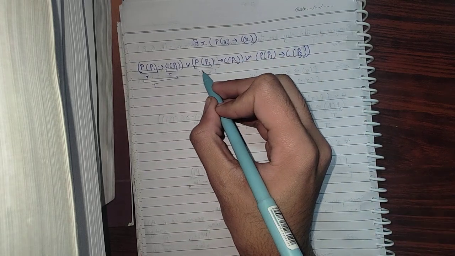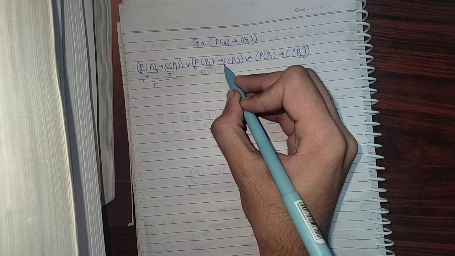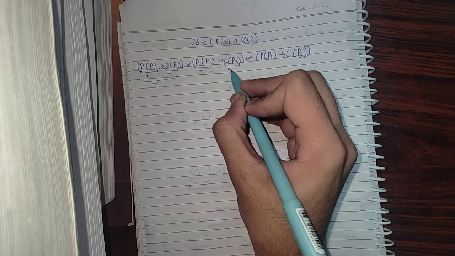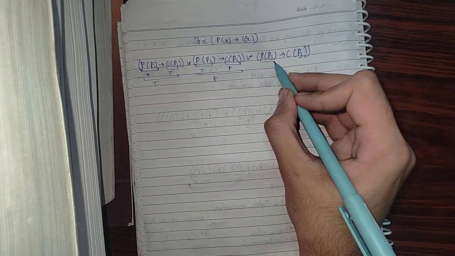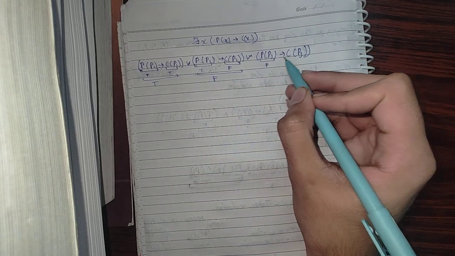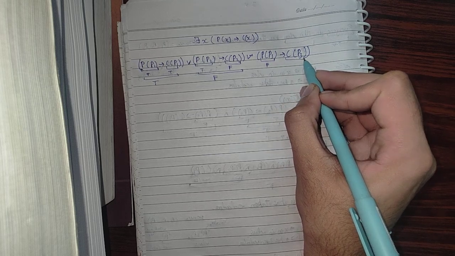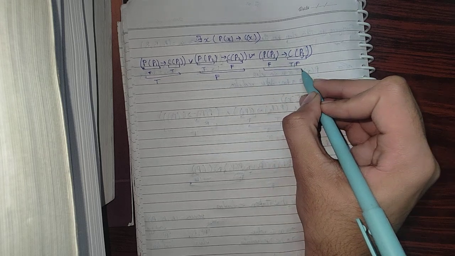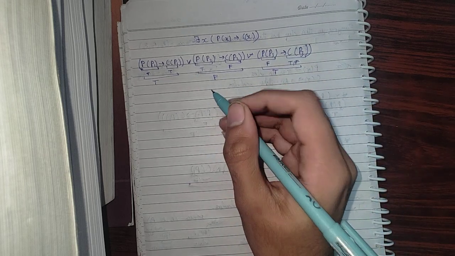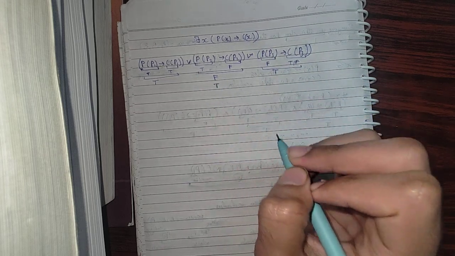P of P2 is true, which implies C of P2, this is false, so this entirely gives false. Now P of P3 is false and this may be true or this may be false, whatever may be the case, this would obviously give us true. So again this gives us true.